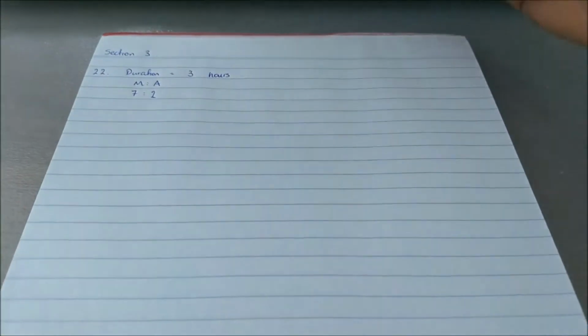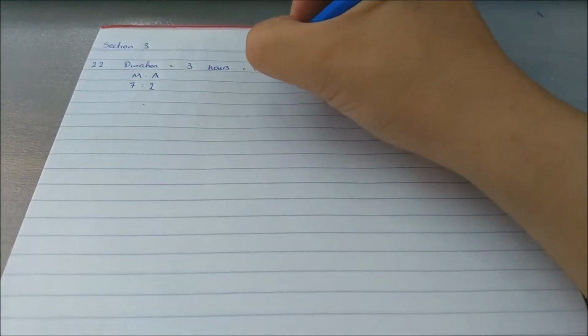The ratio of movie to advertisements is 7:2. So all I'm doing now is writing down the information that the question has given me. How many minutes of advertisements were shown during the movie? Okay, so with 3 hours, we have 180 minutes.